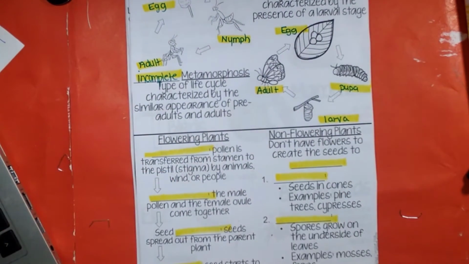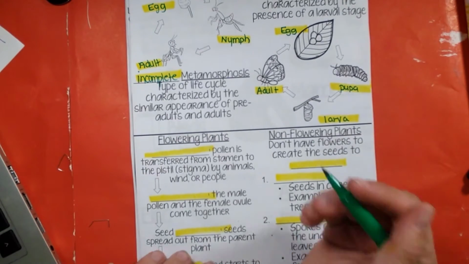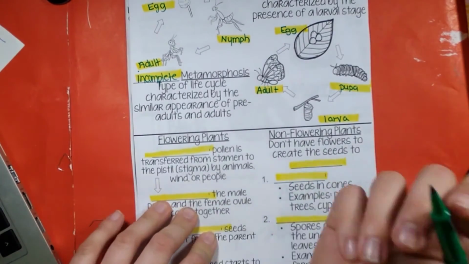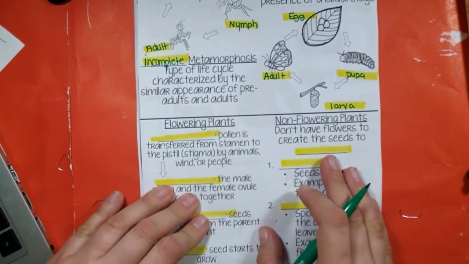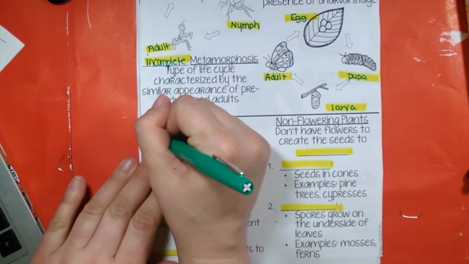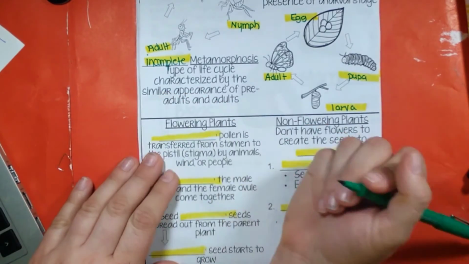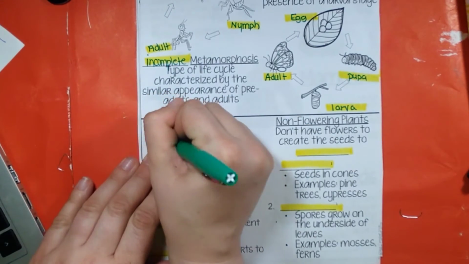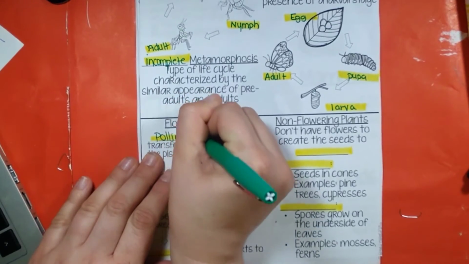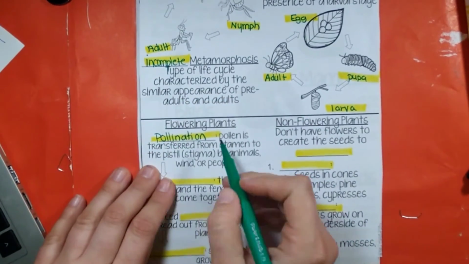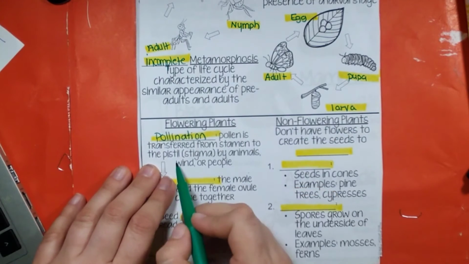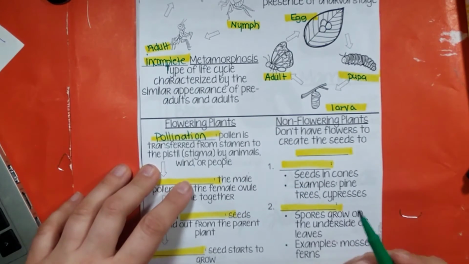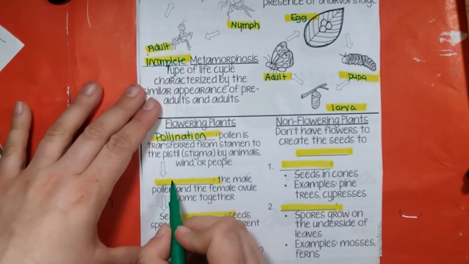Now let's talk about the life cycle of plants. A flowering plant is a plant that needs pollination. I mentioned it on the page before, but this is how it works. Pollination is what happens when pollen is transferred from stamen to the pistil by animals, wind, or people.